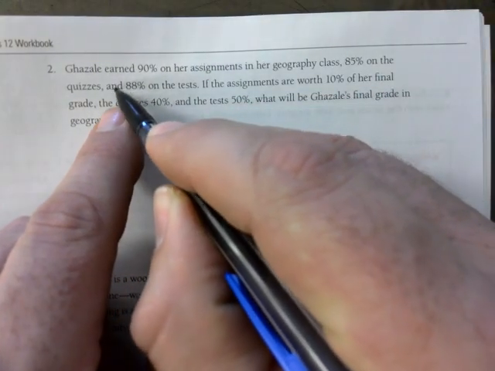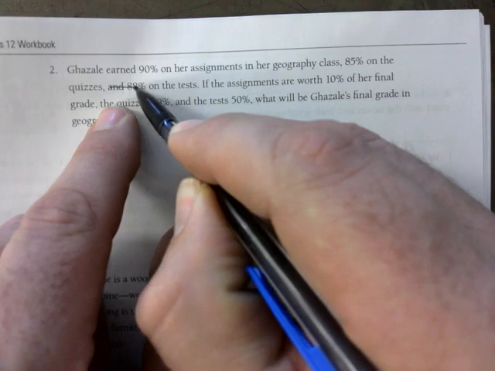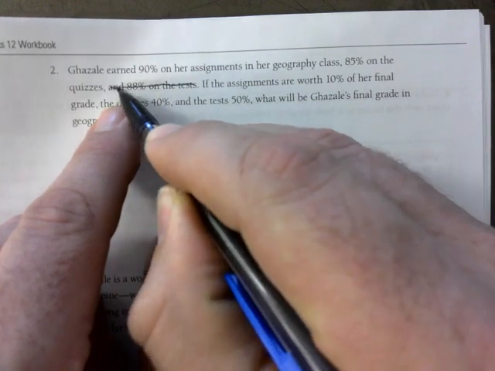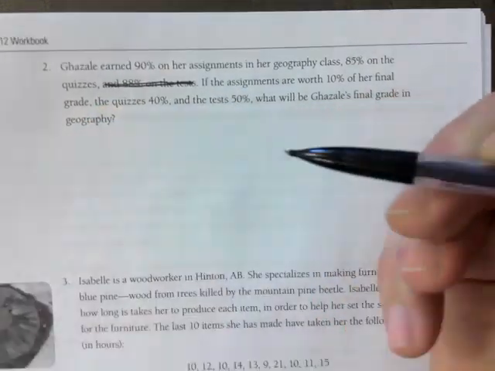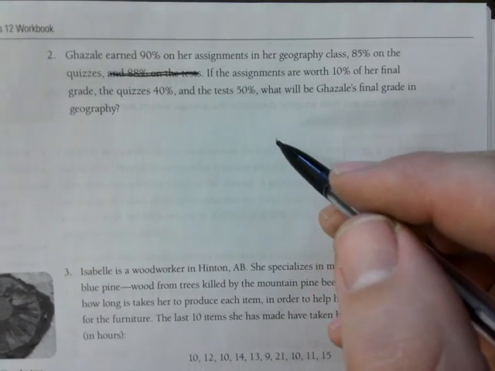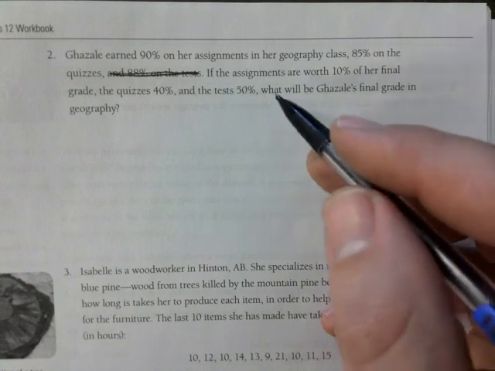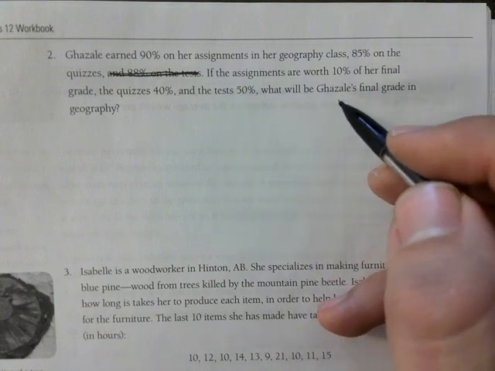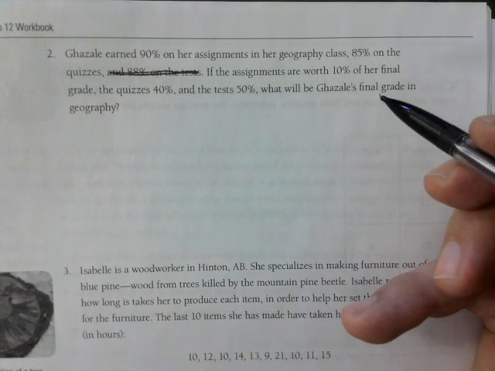So we're going to cross this out right here on page 130. What will Gazelle's final grade be?